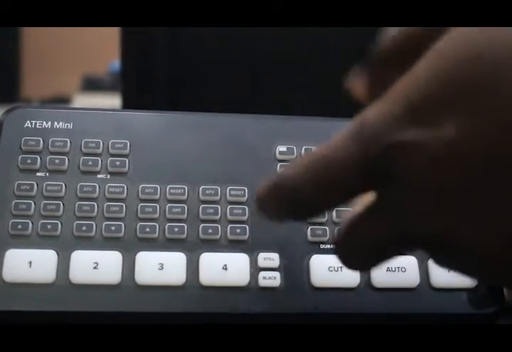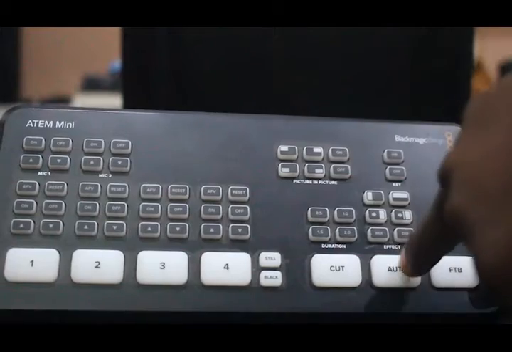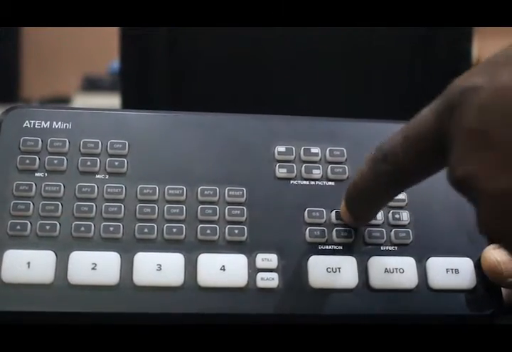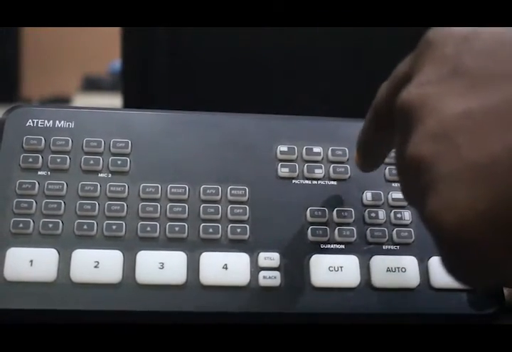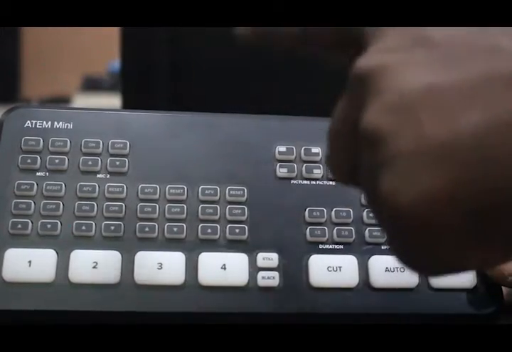So the duration that it moves from one video to another when you use the auto button, if you choose 1 second, becomes 1 second. The transition, 1 second.